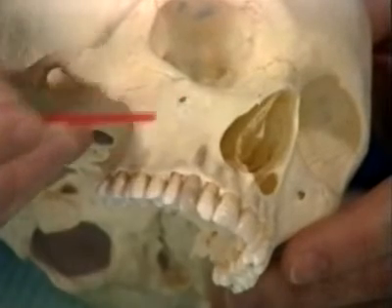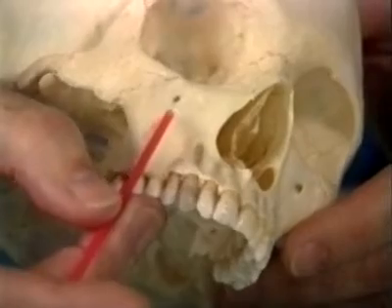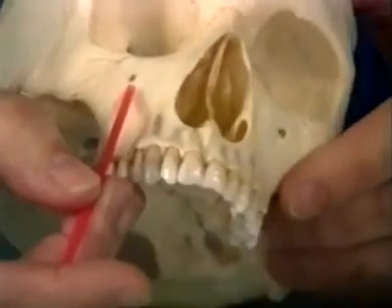Although several approaches have been described, the vertical approach is the safest and most commonly used. Before injection, it is important to locate the infraorbital foramen.